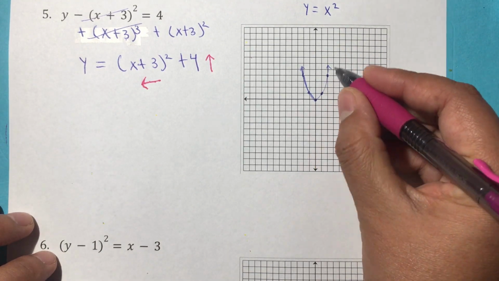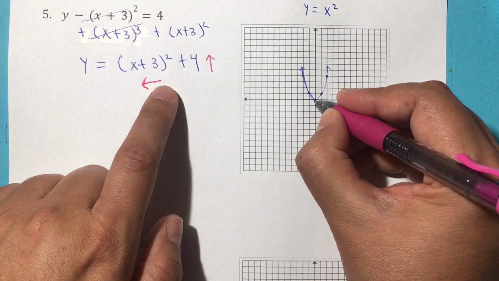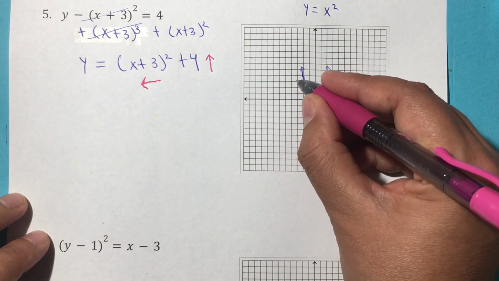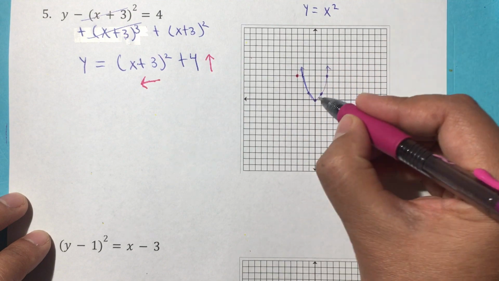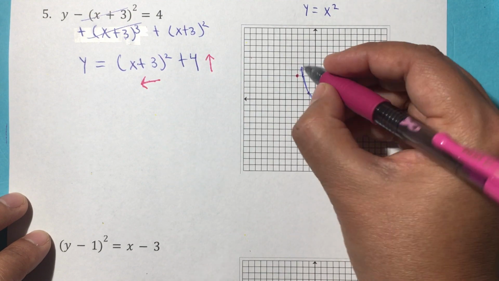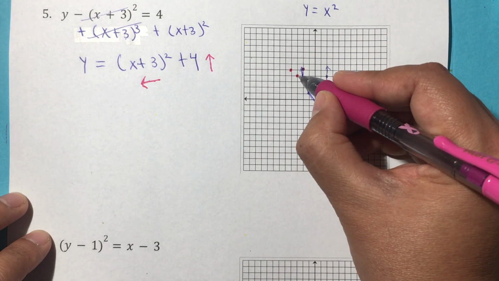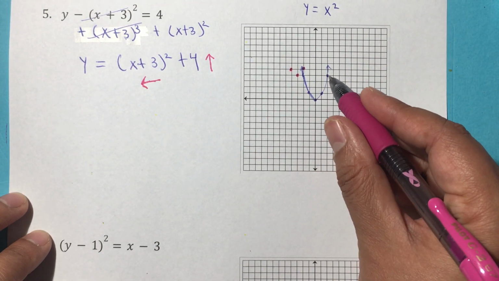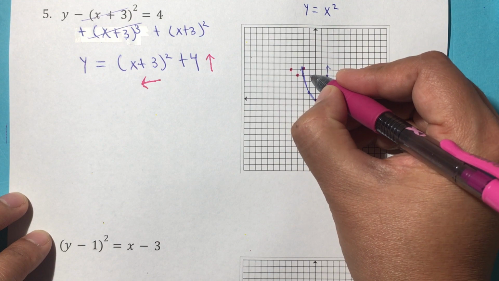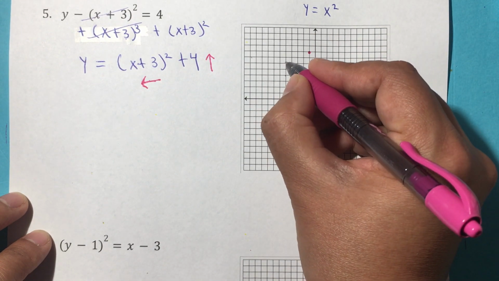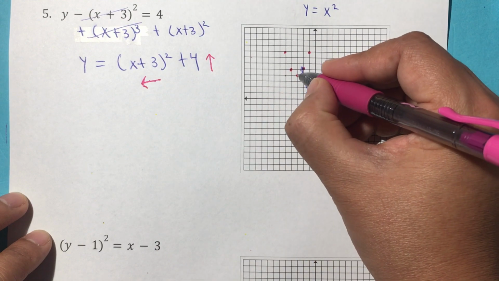So if that's my mother graph, it's going to go 3 spaces to the left. So 1, 2, 3, 4 up, 1, 2, 3, 4 right there. And remember that you have 1, 1, 1, 1. So we're just going to find it that way to make our lives easier. 2 spaces and then 4 from the vertex. So 2 spaces and 4, 2 spaces and 4 right there.